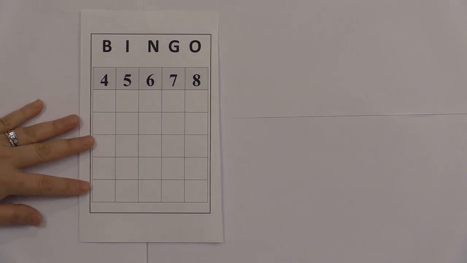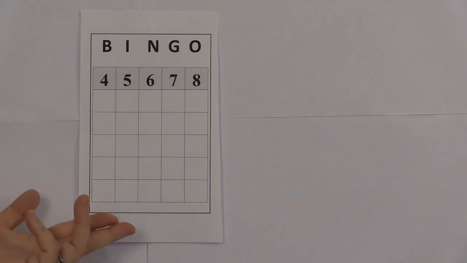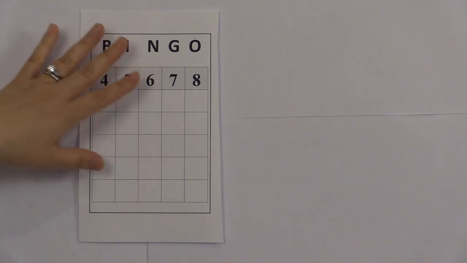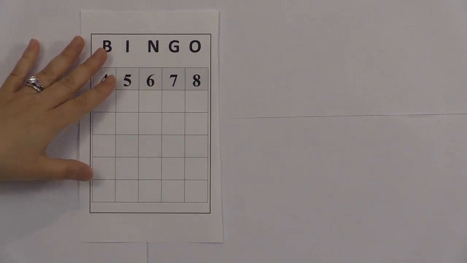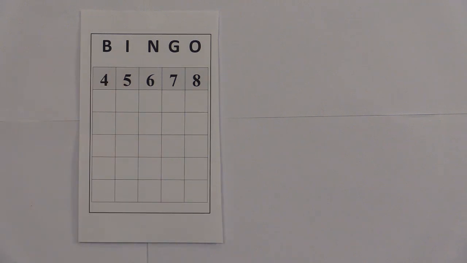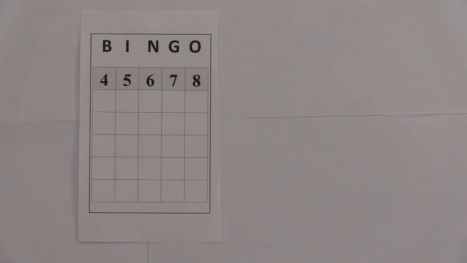As you can see here, one of them is bingo. Probably most of you are very familiar with bingo, right? So what is bingo? We do bingo games a lot, and we're going to borrow the bingo game concept to teach multiplication facts here. So what is a bingo game? We fill out all the numbers in here, and then when do we say bingo?